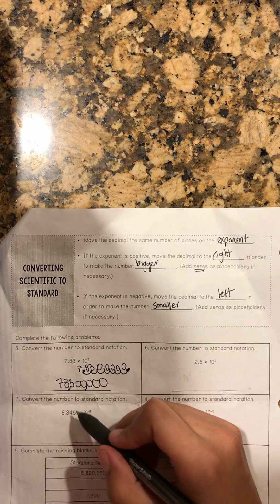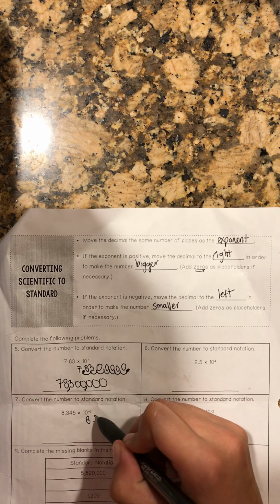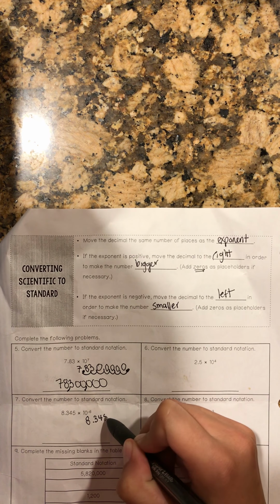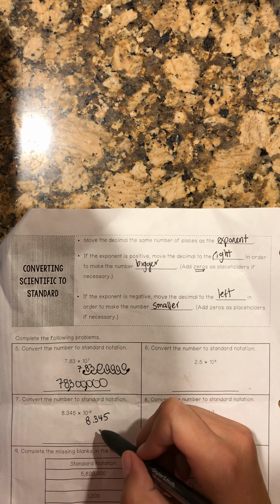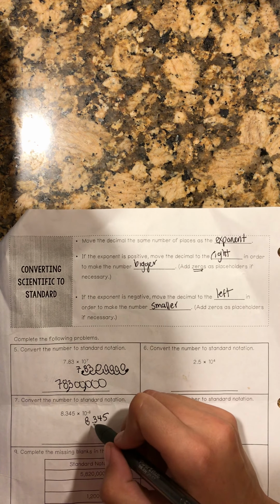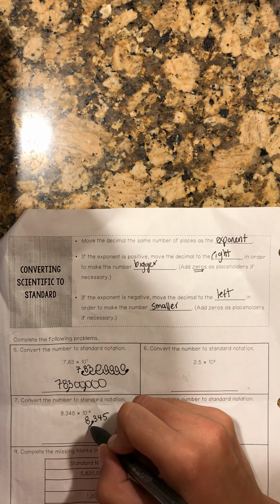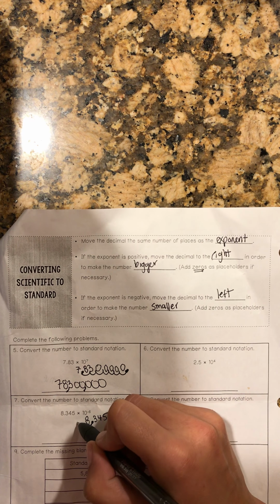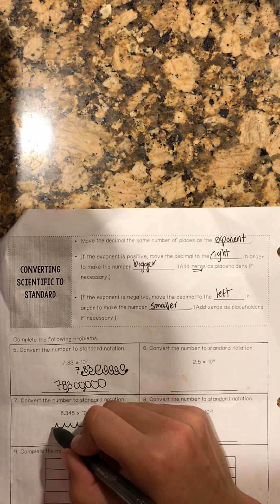Whereas if we look at number 7, I have scientific notation. I'm going to write my decimal piece in below it so that I have space to make my loops. And my exponent is -6. Since it's negative, I move my decimal to the left 6 spots. My pencil is currently on the original decimal point, and here I go moving it 6 spots. 1, 2, 3, 4, 5, 6.